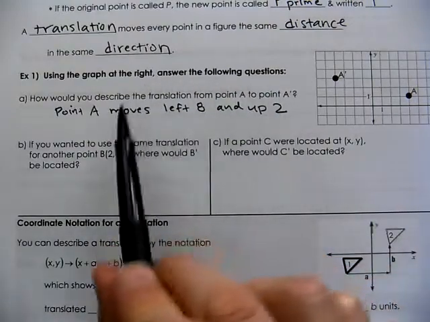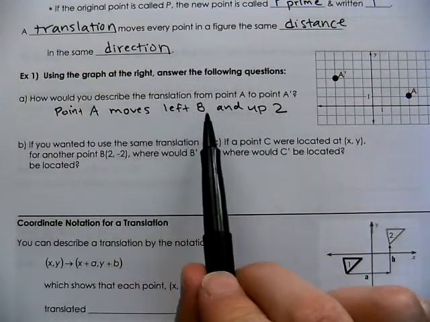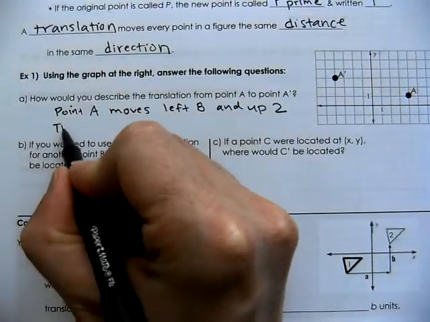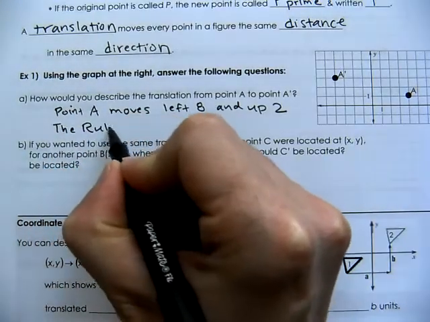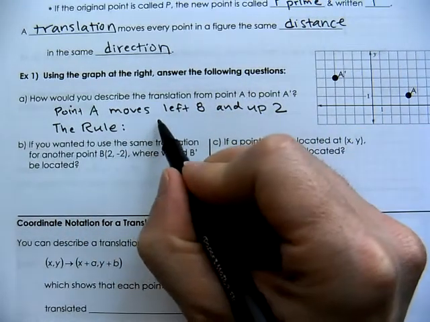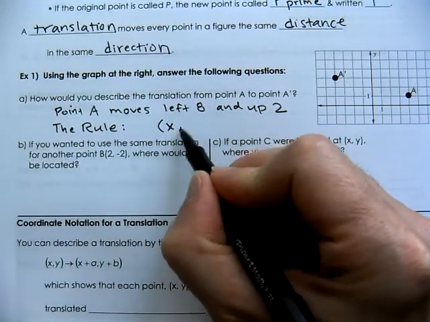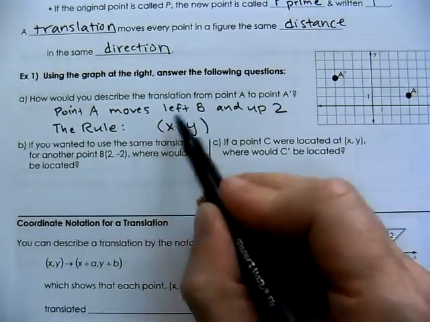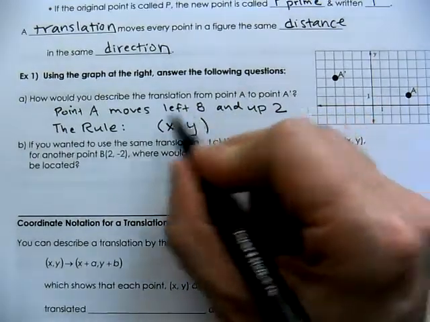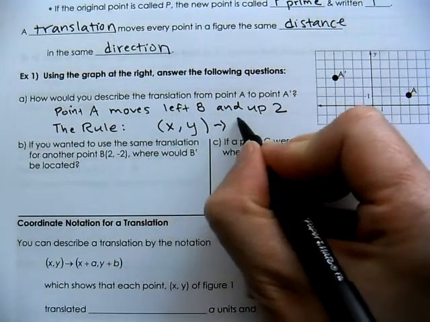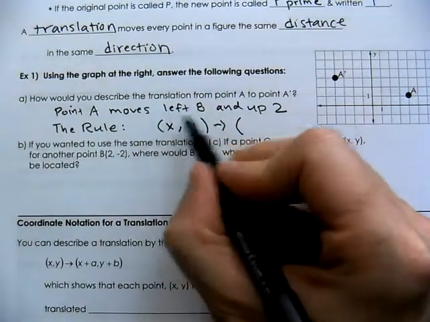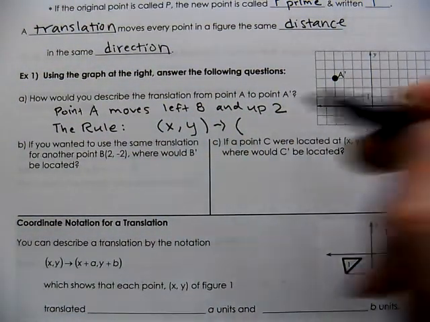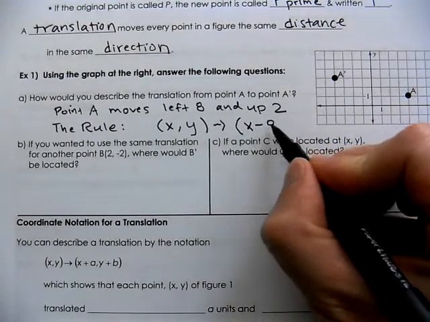So what we are doing with this description is replacing it with what we're going to call the rule, the notation. So when we say write the rule for the translation, there are three parts. First, you start off with an ordered pair. So this is saying, hey, wherever I am starting my location, I'm going to change it in this way. And if I'm moving left 8, that means my value of x is decreasing. It's going down by 8. So we would say x minus 8.